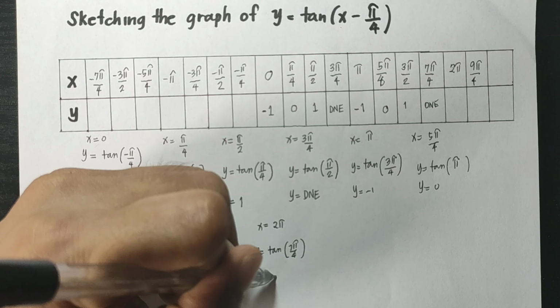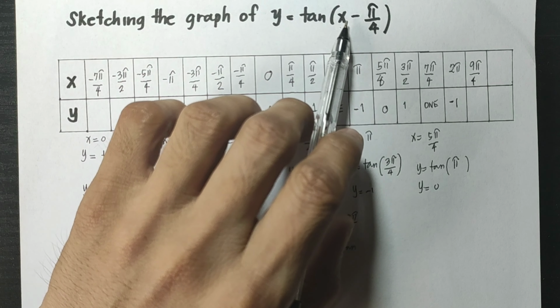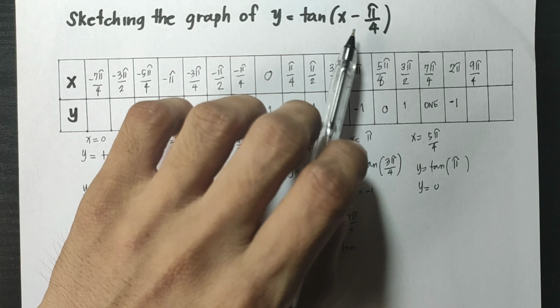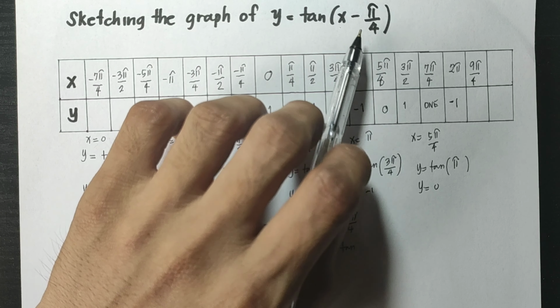Next, when your x is 9 pi over 4, so what will happen? That is the tangent of 9 pi over 4 minus pi over 4, same denominators. 9 minus 1 is 8. 8 pi over 4 or simply 2 pi. So what is tangent of 2 pi? This is your 2 pi and the coordinates are 1 and 0. That is 0 over 1, which is 0. Okay? You can also extend the table of values but you will consume a lot of time.